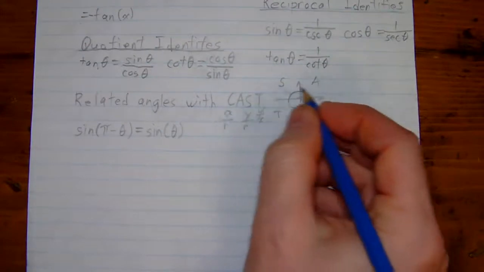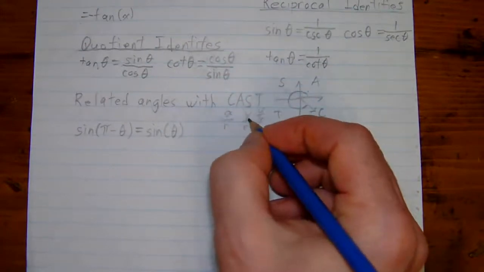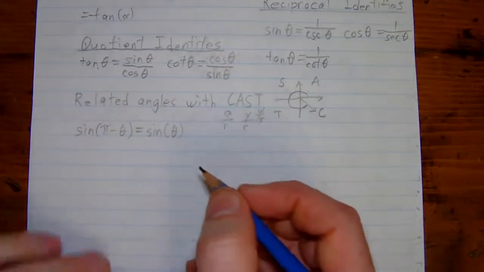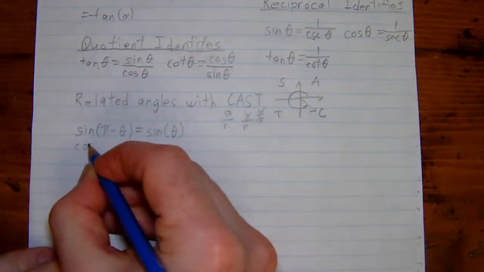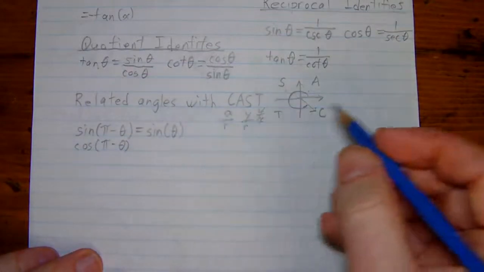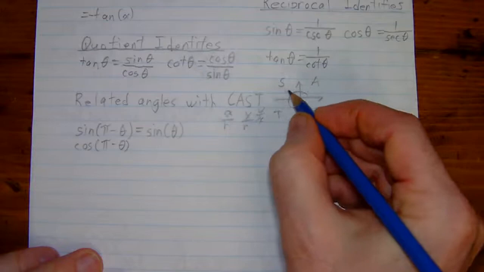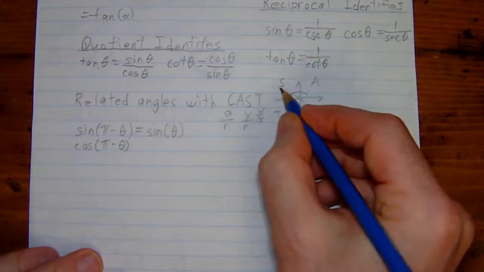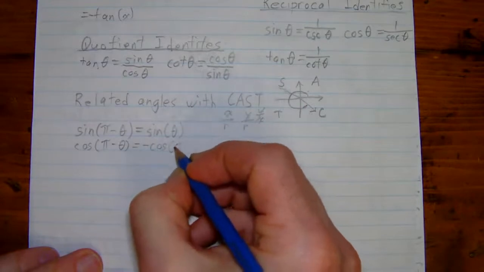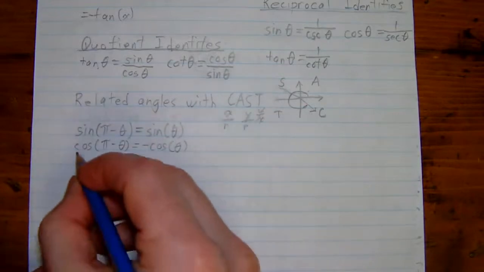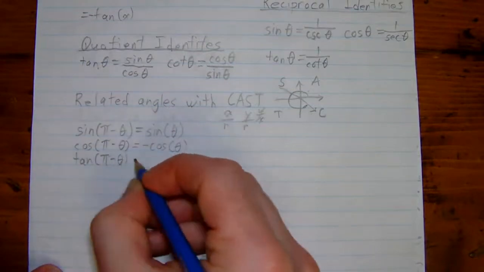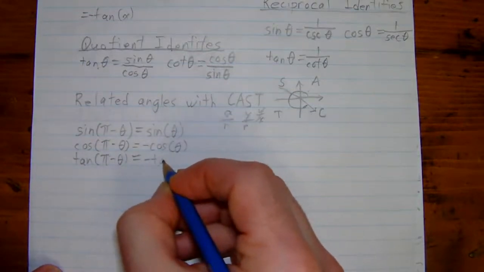We're going to be in this quadrant, so the y values are the same. Sine only depends on the y value, so we're in good shape there. For cosine, we are again in this quadrant, so it's going to be negative. And for tan in that quadrant, we're also going to get a negative result.